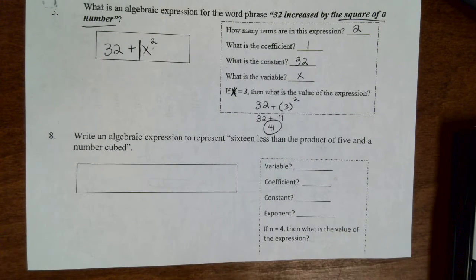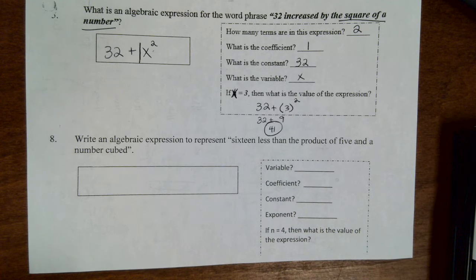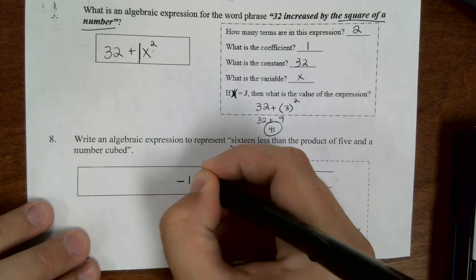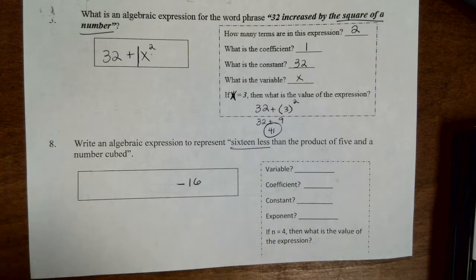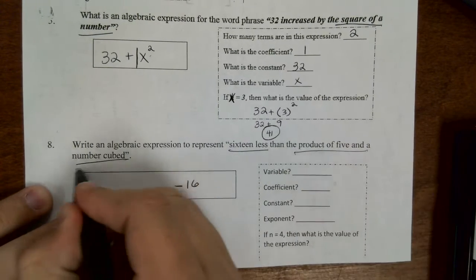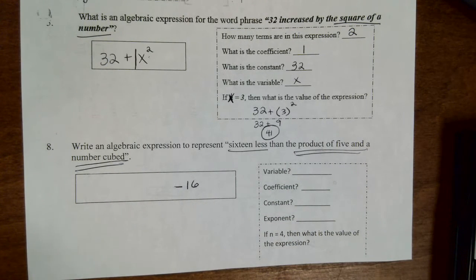Now we'll do the same thing with this last example, number 8, okay? So write an algebraic expression to represent 16 less than the product of 5 and a number cubed. All right, so we have 16 less, okay? So basically whatever we have in the beginning, we're taking 16 away from it. So 16 less is going to give me minus 16 because I'm taking 16 away from it. Then we have the product of 5 and a number cubed.